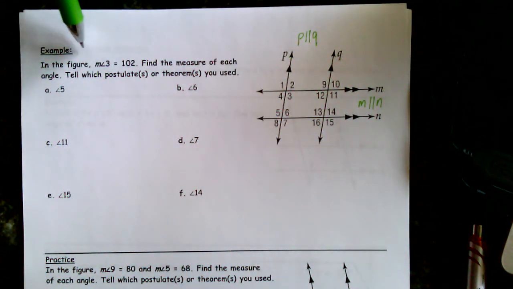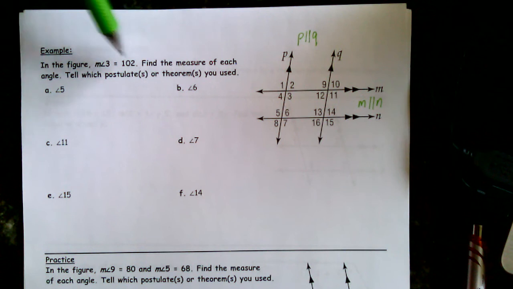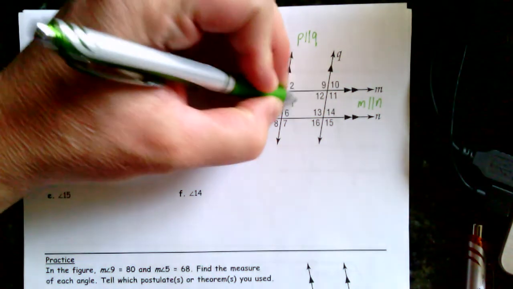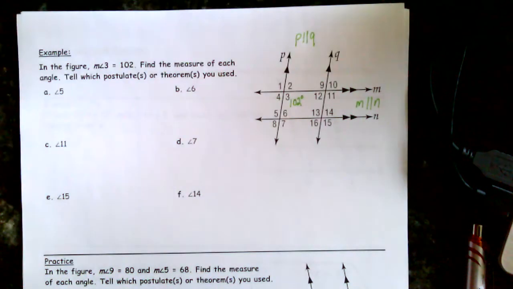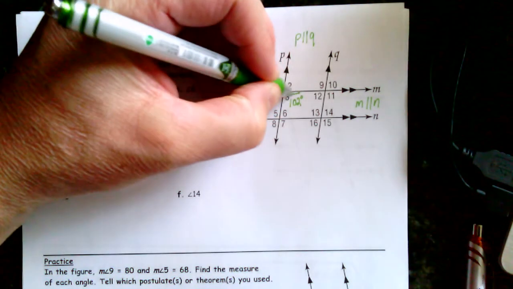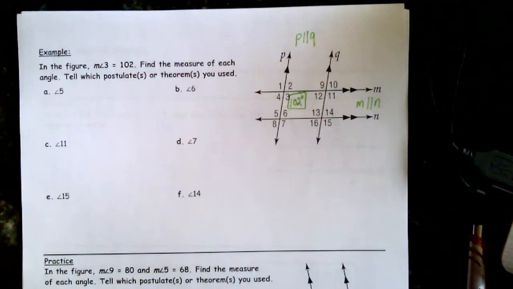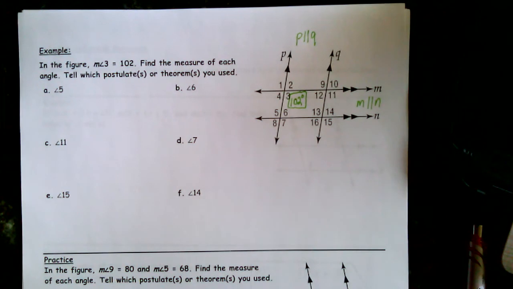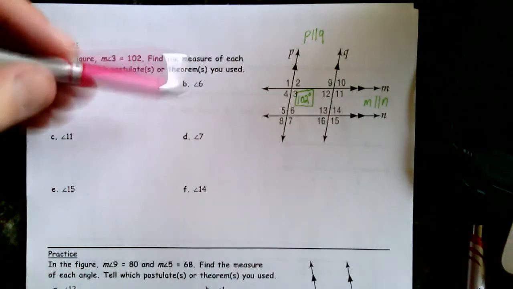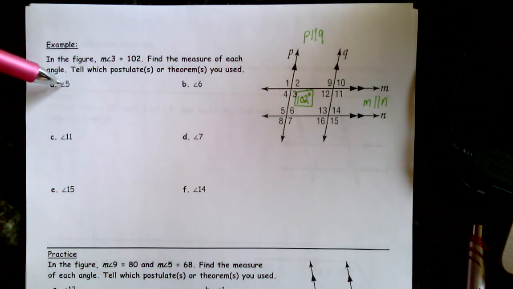So based on the information that's given to us, in this case, the measure of angle 3 is 102 degrees. I think that's all the information we need. So I'm going to put a box around that because that's our given information. And then based on our given information, we can fill out every other angle. The first one is angle 5.